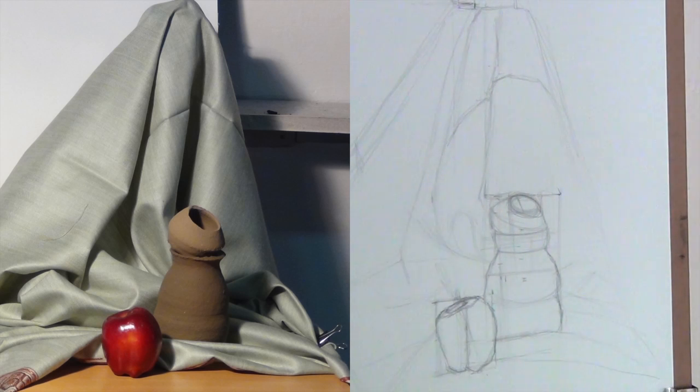For the drapery, you need not add all the folds, but you just need to add major folds. You can see, if you compare my drawing with the photo reference, I have only covered major shapes, and now I'm also drawing the shadow shapes, both the form shadow and the cast shadow.